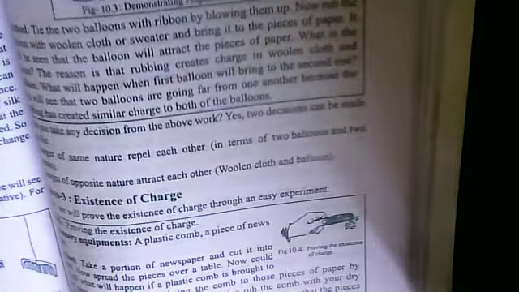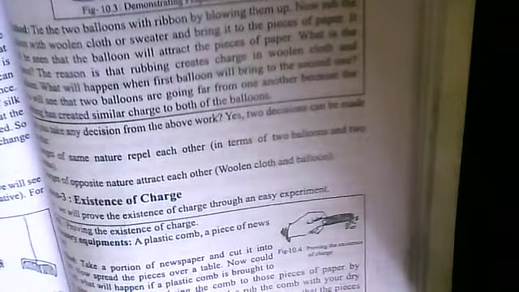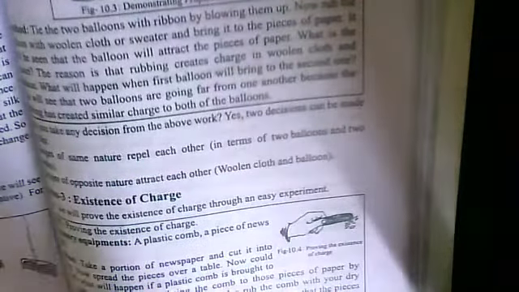After some time, if you bring the combs close to each other, what will you feel? What will you see? You will see that they are not attracting, they are repelling. That means they go away from each other. They are not touching each other, they are driving away each other. Right? Because of similar properties of charge, I mean negative charge with negative, or positive charge with positive.